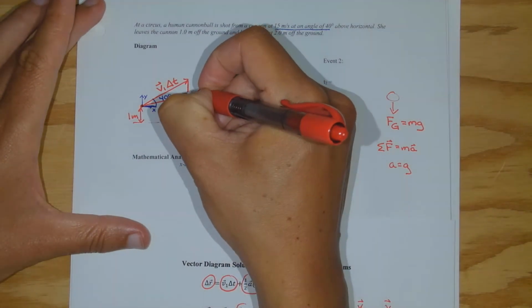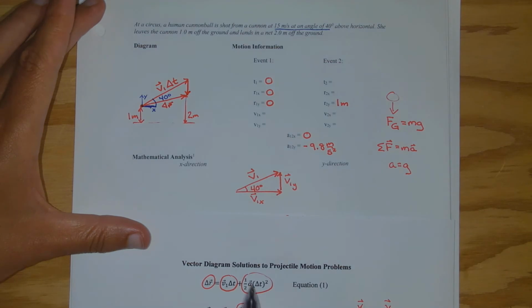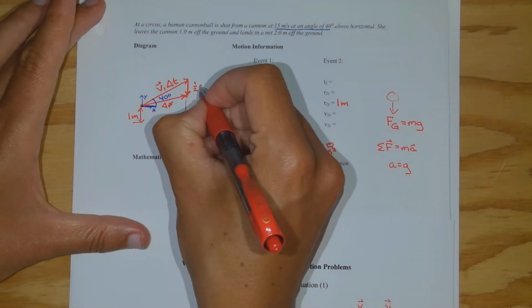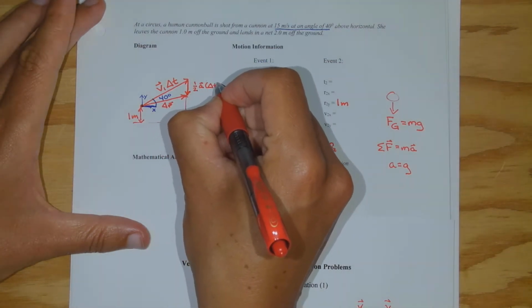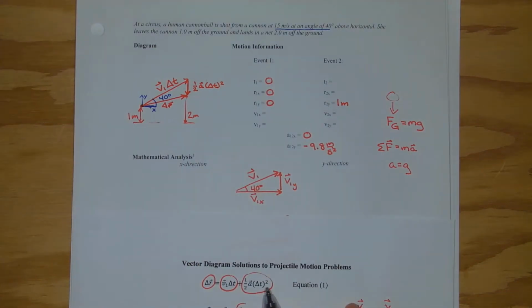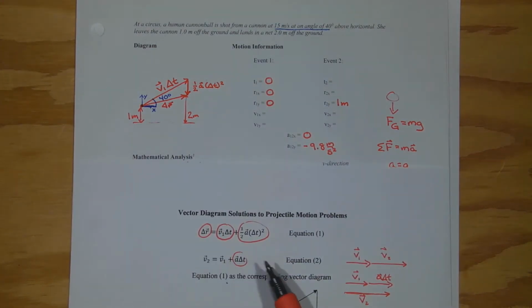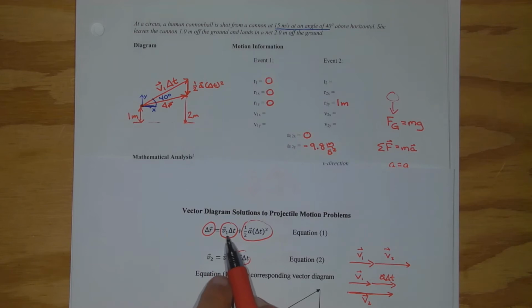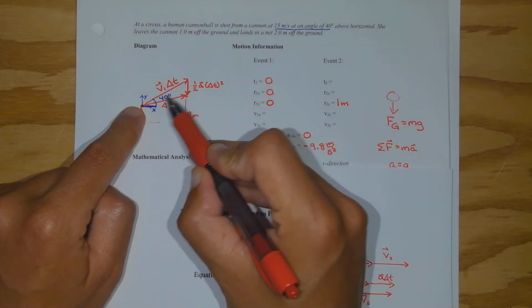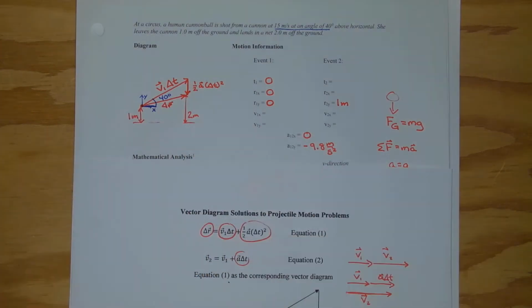And then we have the acceleration, which points straight downwards. It's 1/2 the acceleration times delta t squared for our kinematic equation here. My equation says if I add the v1 delta t vector to the 1/2 a times delta t squared vector, I get delta r. So if I place these two vectors tip to tail, the resultant vector is delta r.